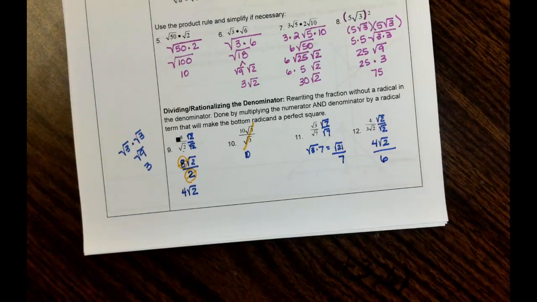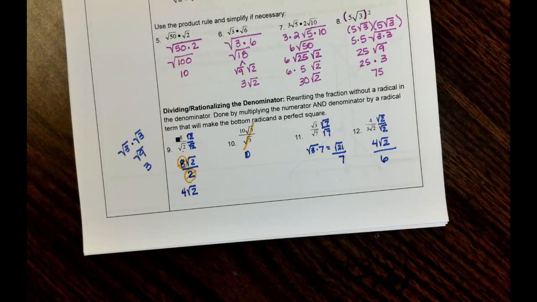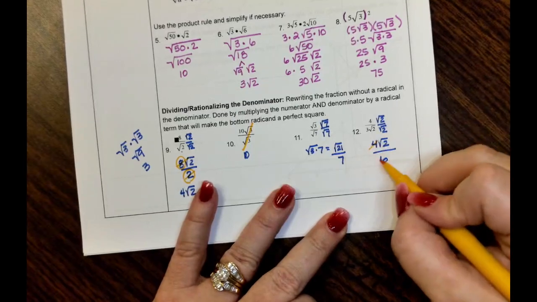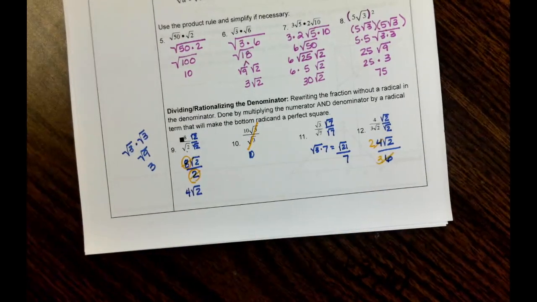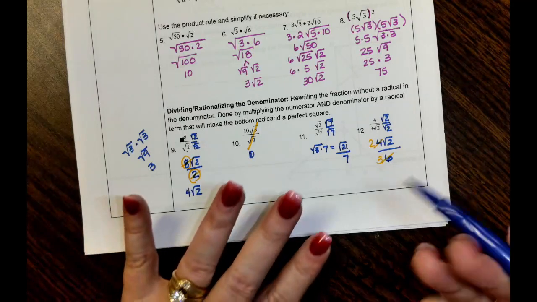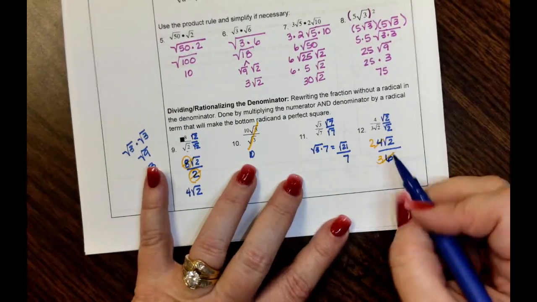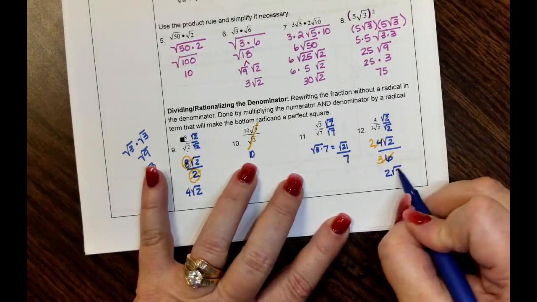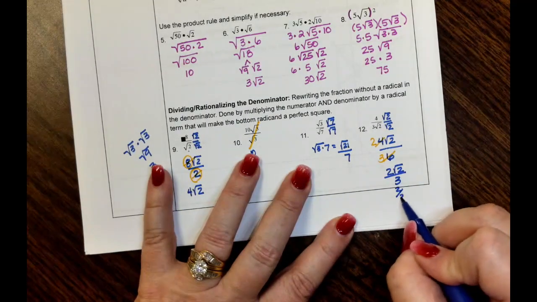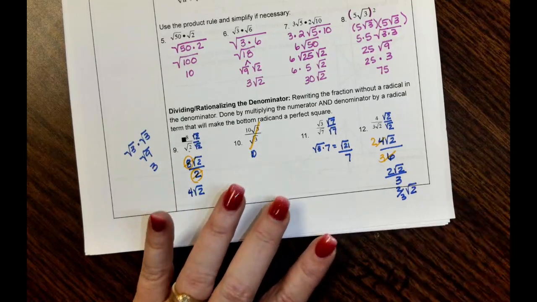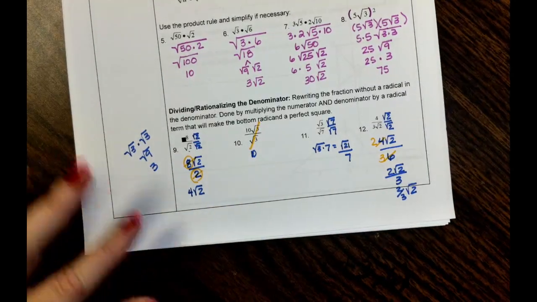Now, you have 4 outside the radical, you have 6 outside the radical, so this 4 and 6 will reduce to 2 over 3. You can simplify that fraction by a factor of 2. And you end up with 2 radical 2 over 3. Or you could also write it 2/3 radical 2. That's also an acceptable way to write it.